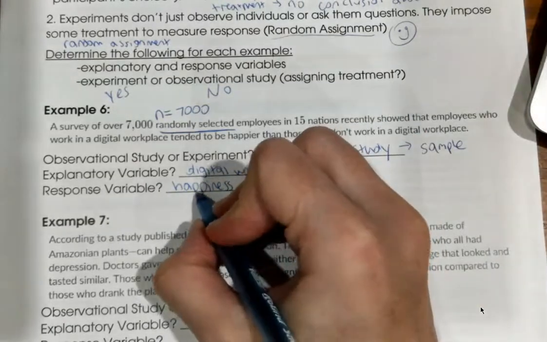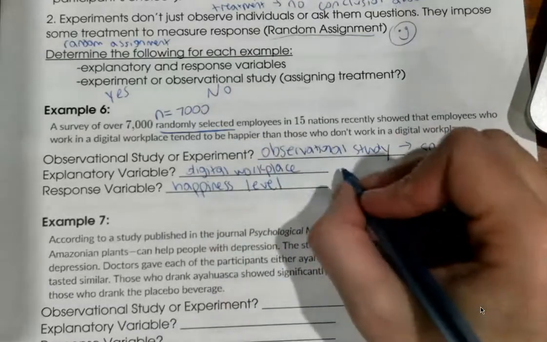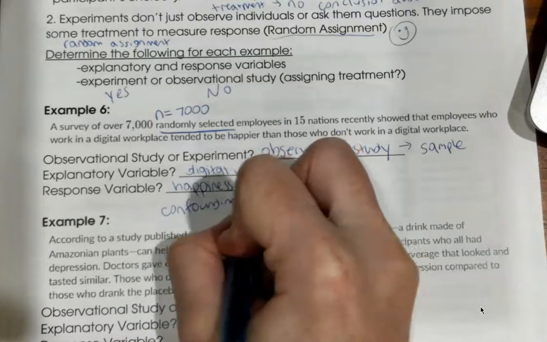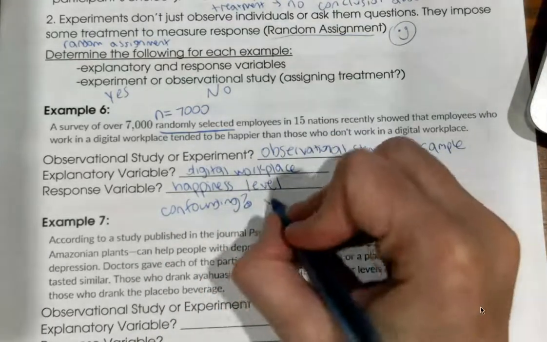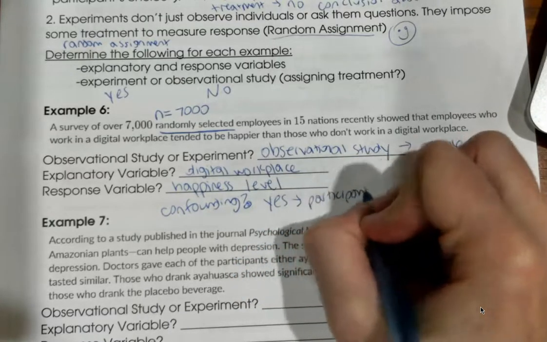Is there confounding here? Can we draw a conclusion about causation or is there confounding? Yes, it's confounding because of the participant's choice, right?